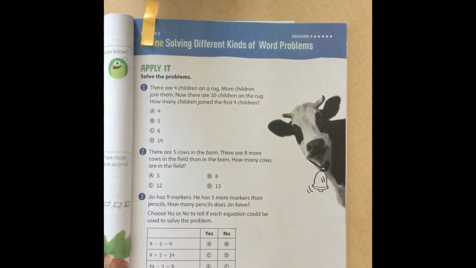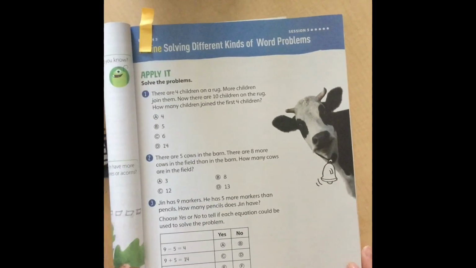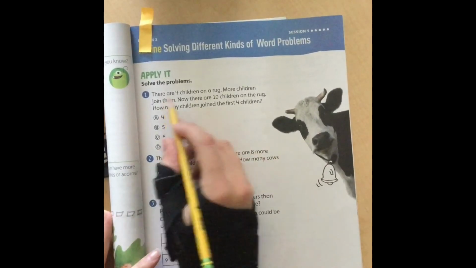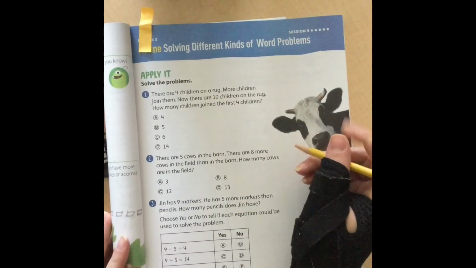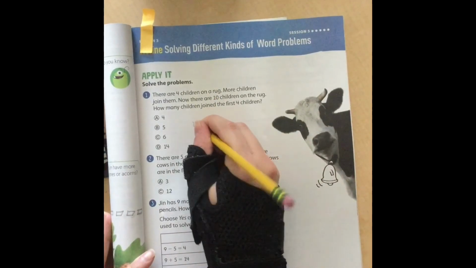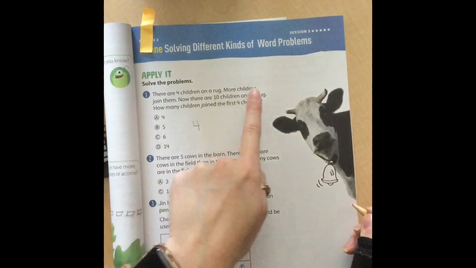So number one, it says there are 4 on a rug. More children join them. Now there are 10 children on the rug. How many children joined the first 4 children? So if I start at the beginning, it says there are 4 children on a rug. How many children are there? There are 4. It says more children join them.